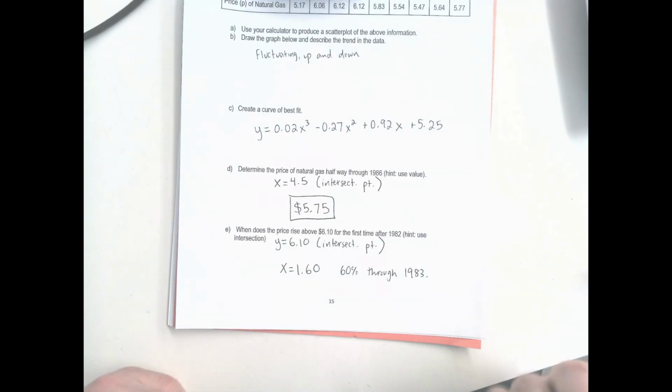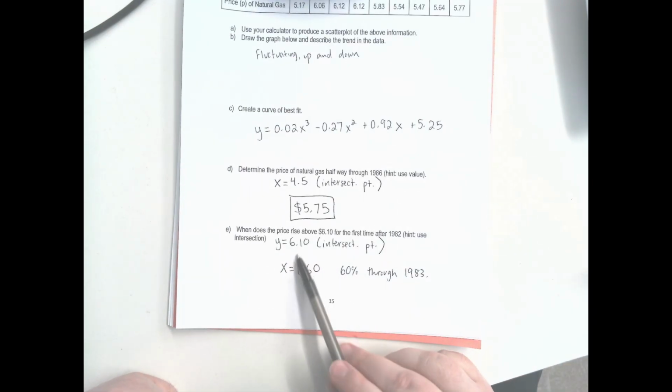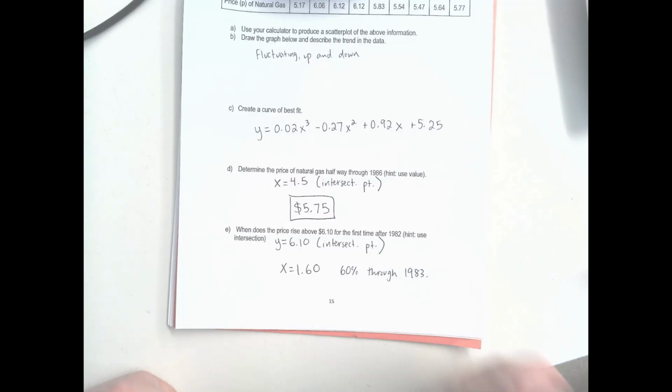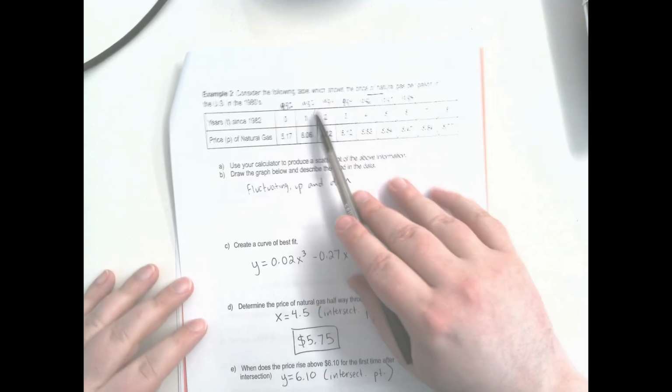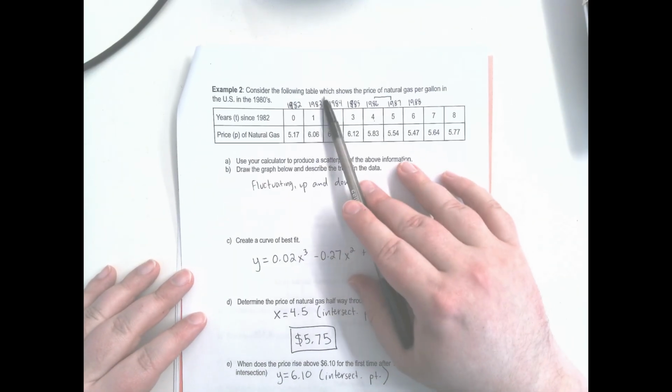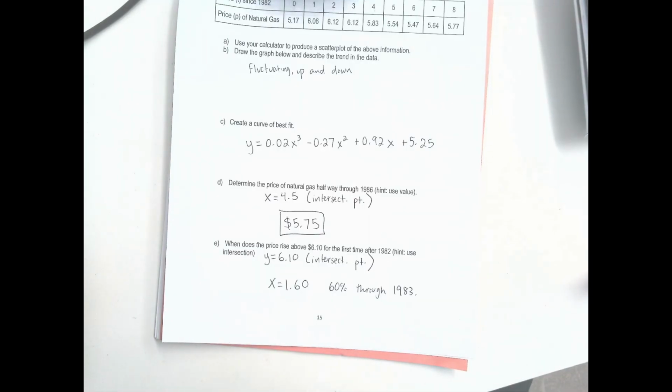So at x equals 4.5, which is halfway through 1986, the price is $5.75. So because we're talking about money, make sure you round it to 2 decimal places and include the money sign, because we're not just looking for what the answer is, we're looking for your interpretation of the answer. Same thing for this question here. Yes, the intersection point gave us an x value of 1.60, but what does that actually mean? Well, the 1 represents the year 1983, so 1.60 is 60% through the year 1983. So make sure you don't just include the answer, but include your interpretation of the answer as well.